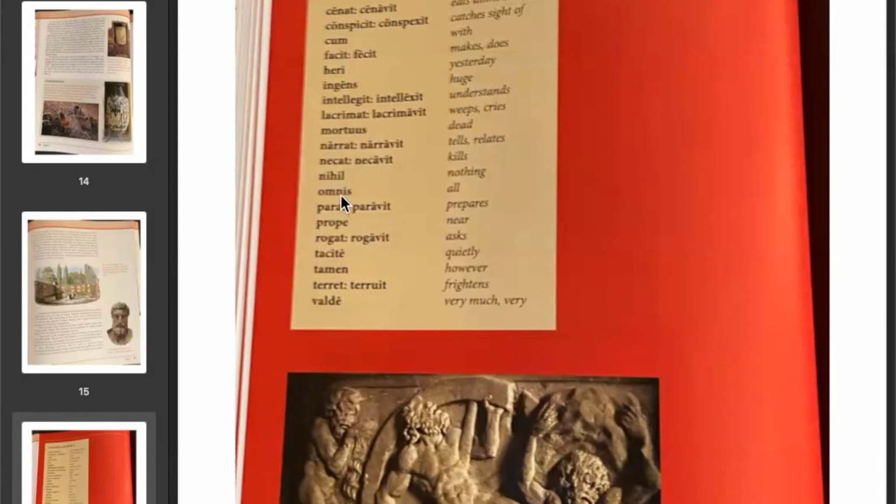We've seen nihil and omnis before. Definitely, I think we've seen nihil. Nihil means nothing. We talked about how a nihilist is somebody who doesn't believe in anything. That was quite a while ago, but this is where it comes from, nihil. And omnis, this is for anybody taking an English class about creative writing.